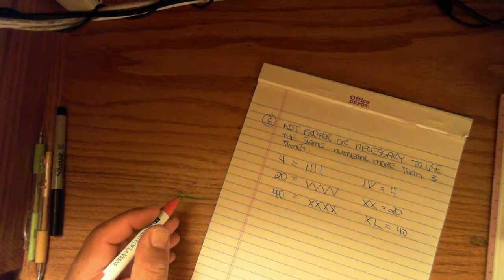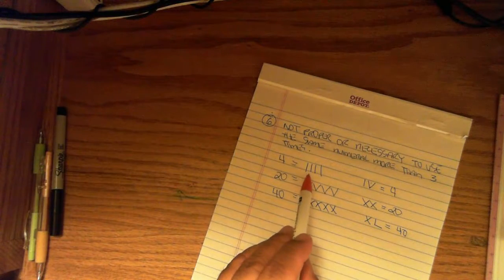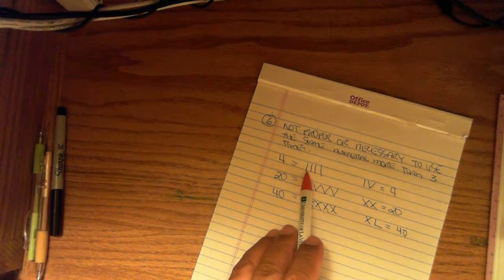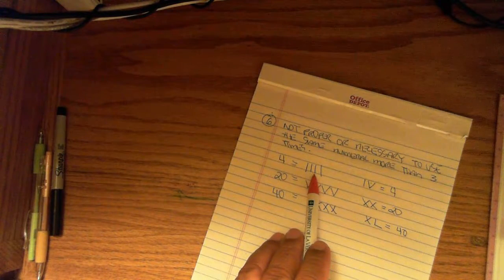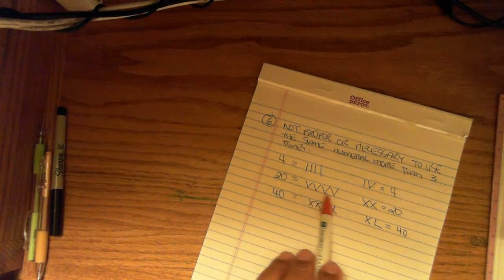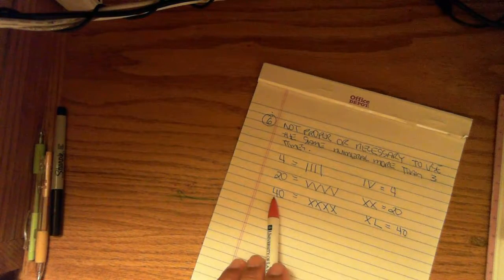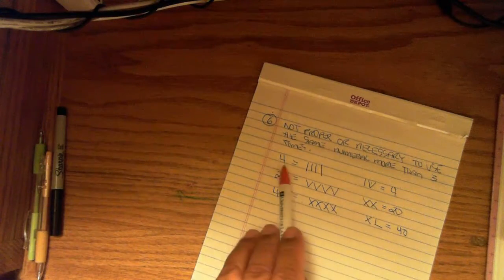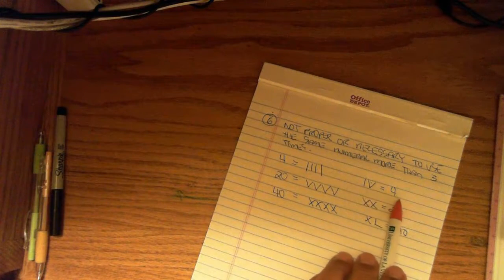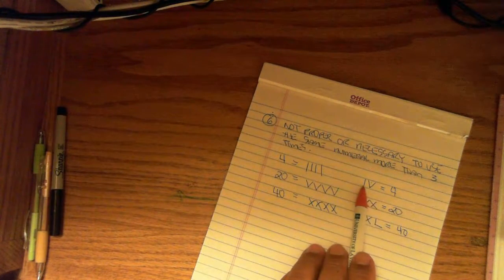Does that make sense? It's not proper and it's not necessary to use a Roman numeral and repeat it more than 3 times. So instead of this, we do 5 minus 1.